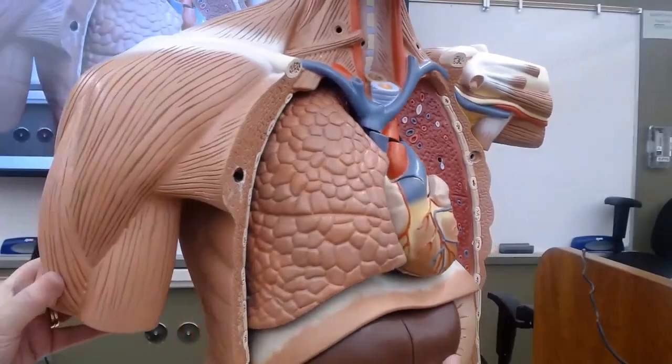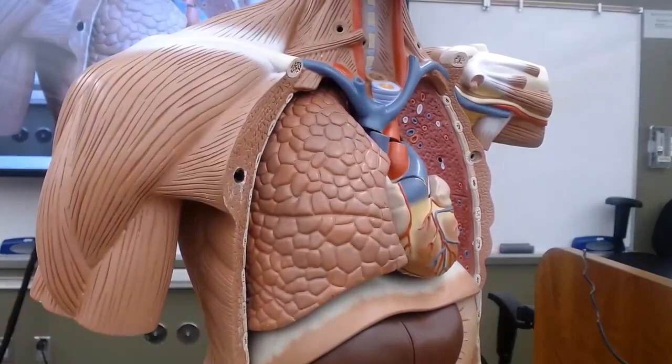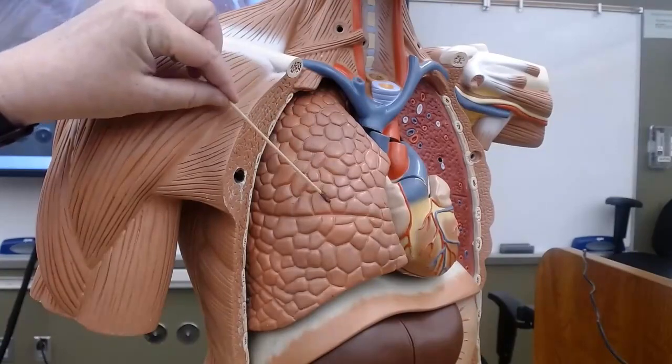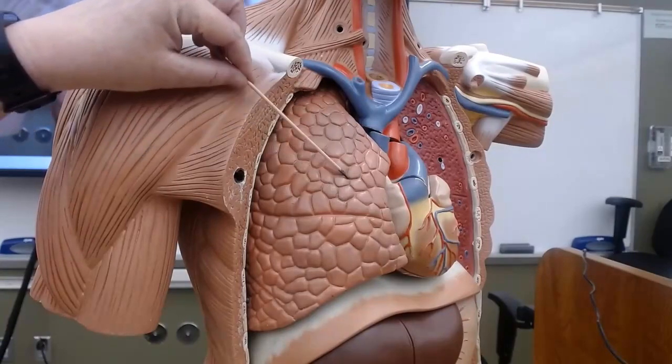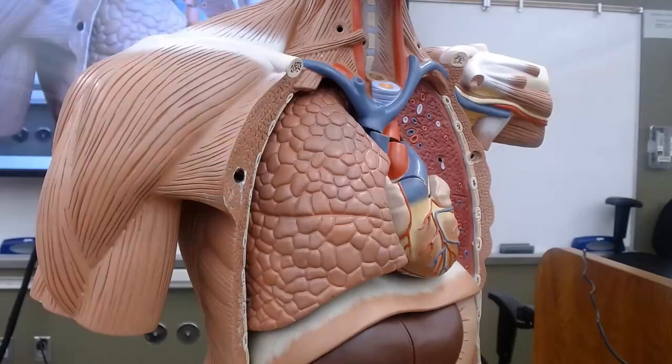Now what about the right lung? The right lung is considerably larger, and it has three lobes instead of two. This is the superior lobe of the right lung, the middle lobe of the right lung, and you can only see a portion of it until I take it out. This is the inferior lobe of the right lung.